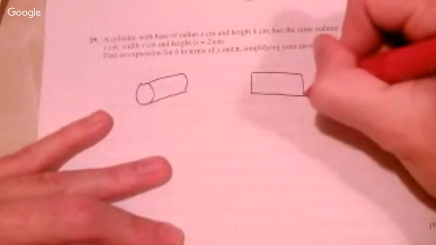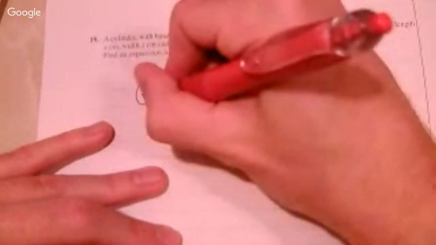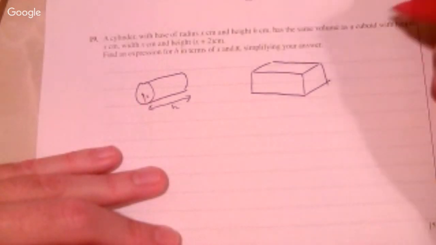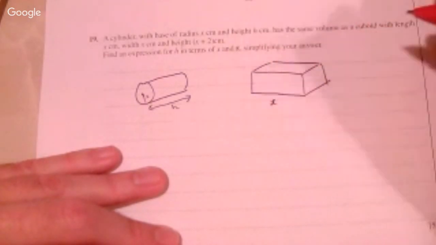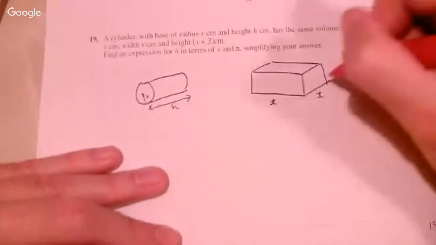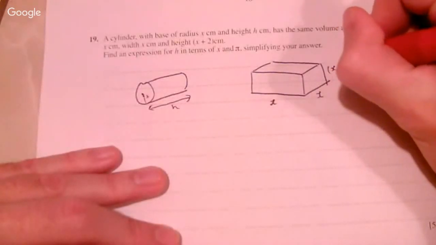Okay, so I'm going to draw it to begin with, cylinder, and then cuboid. Okay, so base of radius x. So that is x, and then this would be height h. Okay, so this one here, the cuboid, has length x. It has width x. Now my picture looks absolutely nothing like it. It's not a problem. It's just a little sketch just to get me going and thinking what's going on. And then this one being x plus 2.